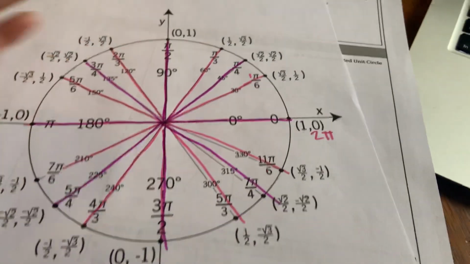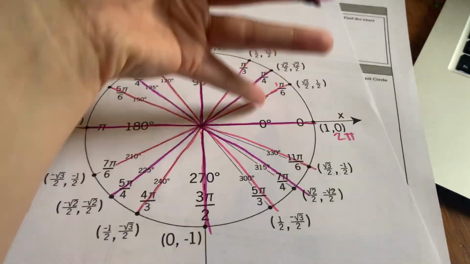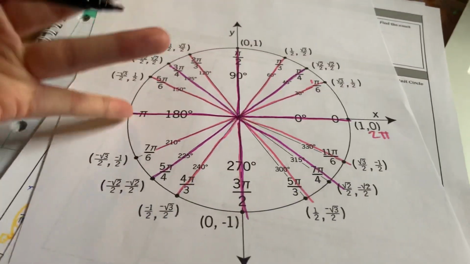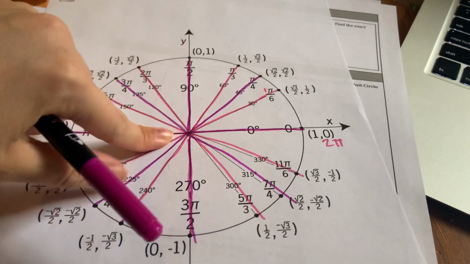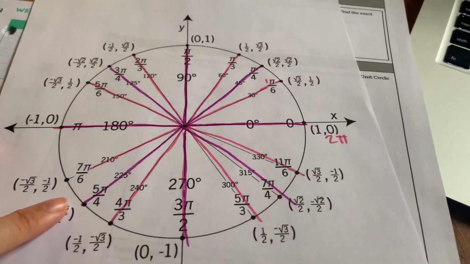Break it down into 30-degree sections in the semicircle at the top. Remember, it's pi over 6 here, and then the 45 degrees are pi over 4, and then you can complete your unit circle from there.